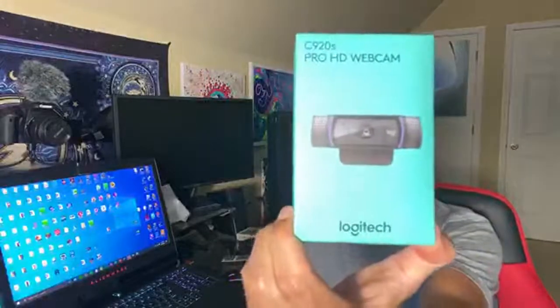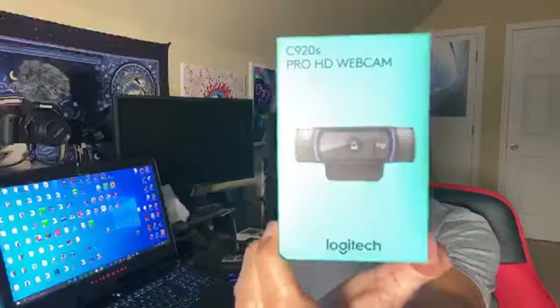However, when I am doing a Zoom call, this is what I'm using. I showed this earlier, this is the Logitech C920. This is probably the most popular streaming webcam. It costs around $50.